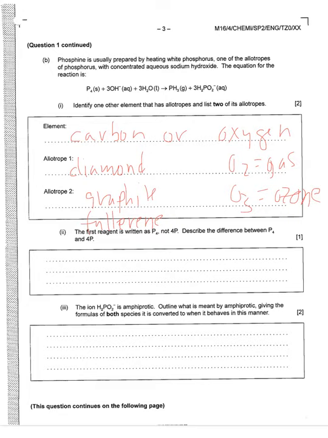Part 2, the first reagent is written as P4, not 4P. Describe the difference. P4 is bonded, so perhaps like so, unlikely to be a ring, but the idea that all 4 phosphorus are bonded, whereas 4P are 4 separate atoms.